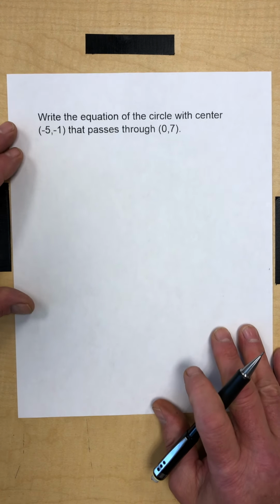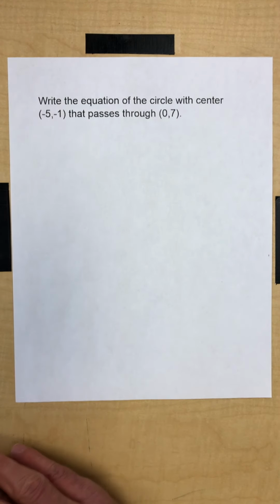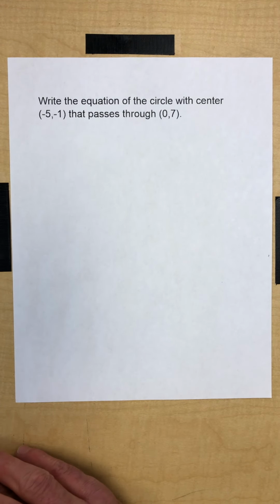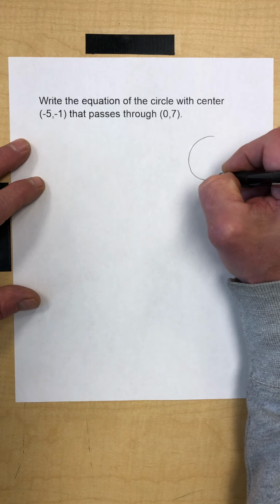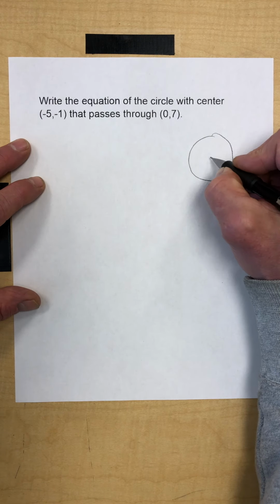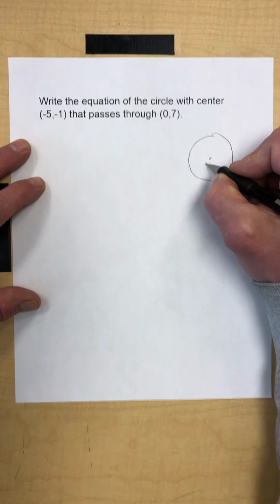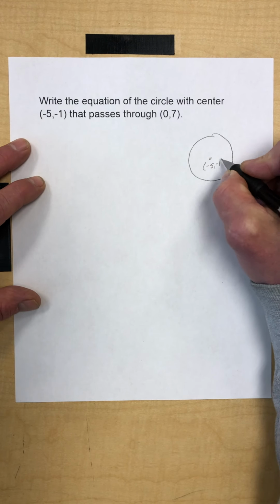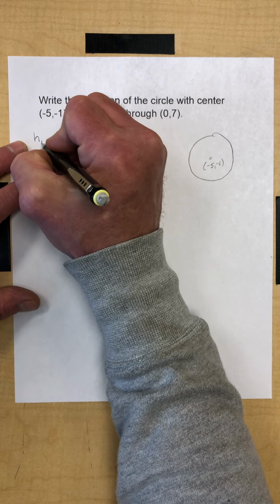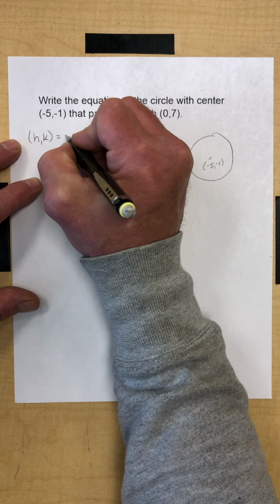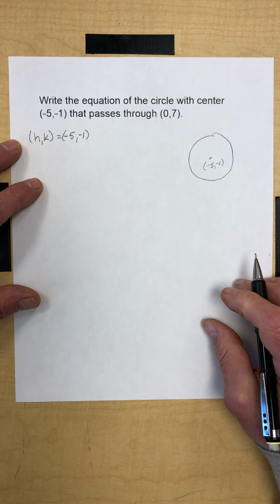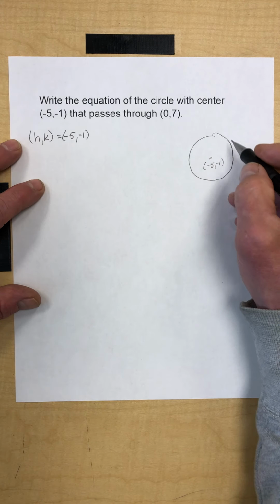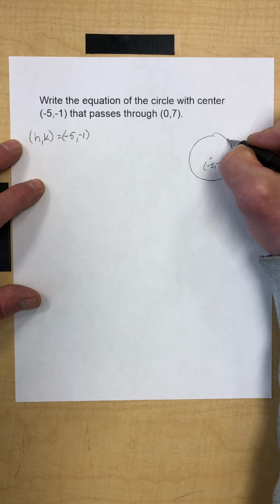All right, those are the easiest ones that you usually see. Okay, now this guy doesn't give you a diagram. So you know me, I'm probably going to make myself a little diagram. Okay, so I have a circle, and I know, oh boy, that's a bad looking circle. And I know its center is at -5, -1. Okay, so I know my h, k is at -5, -1. Now it says this circle passes through the point 0, 7. So somewhere on this circle we have this point at 0, 7.